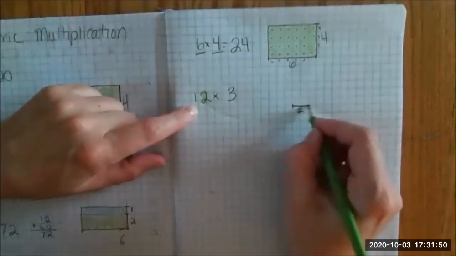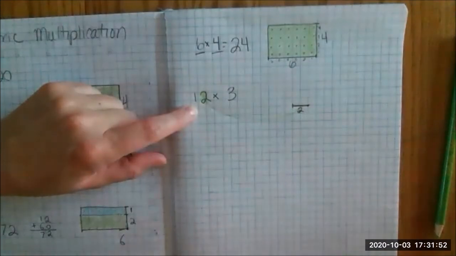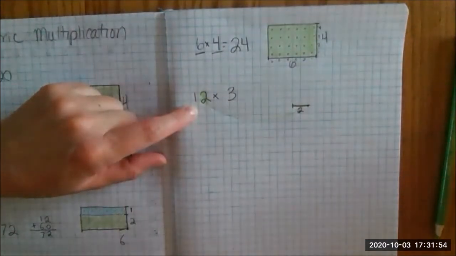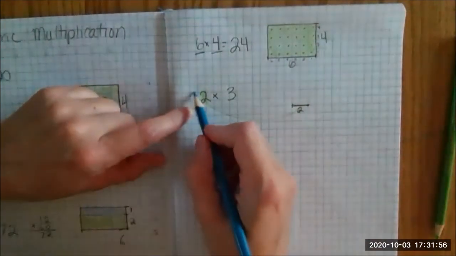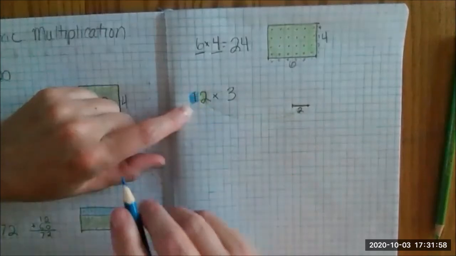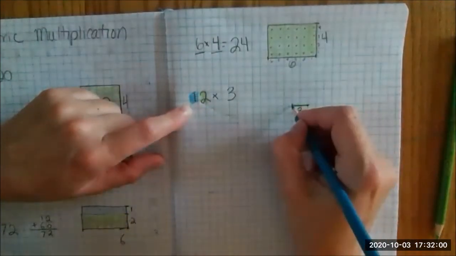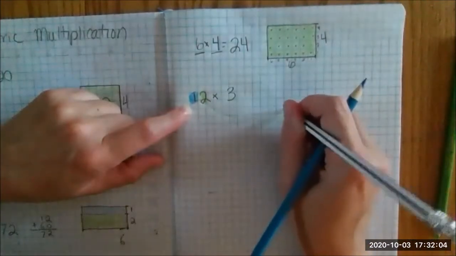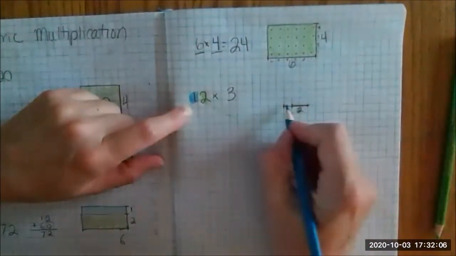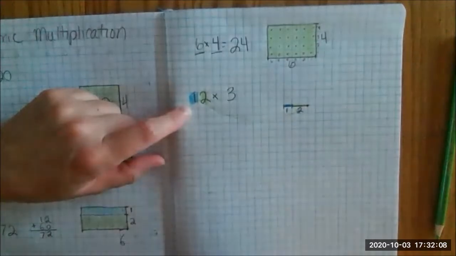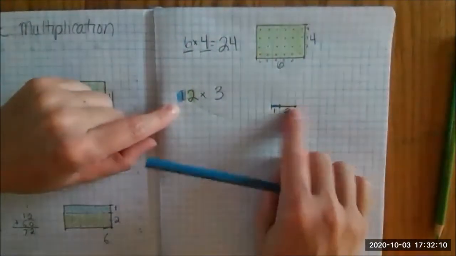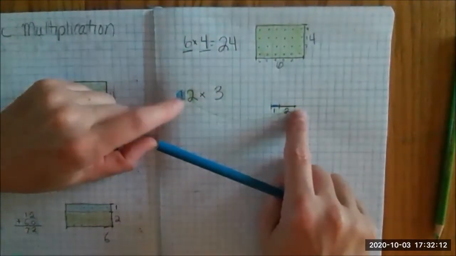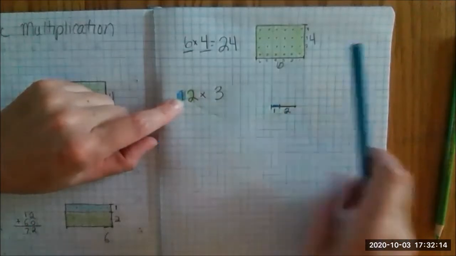Okay, now we're going to look at our 10. In our tens place, we have 1 and it is blue because our 10s are blue. So when we connect this line, we have 1 ten, and our 10s are going to be blue. Okay, so we've drawn our horizontal line, or our multiplicand line.